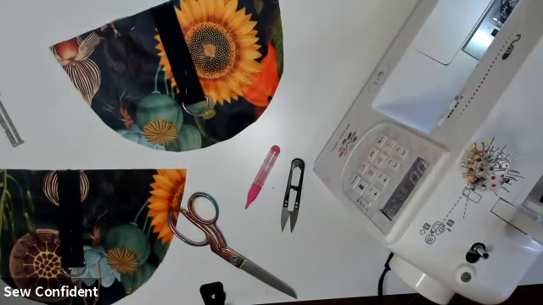Okay, so stitch up, pivot just under the D-ring, stitch across the strap, then back down, and then put the wee X in. So it's a bit like the tote bags.